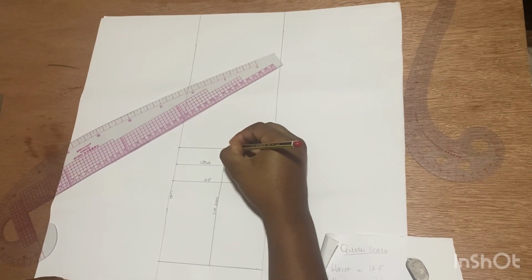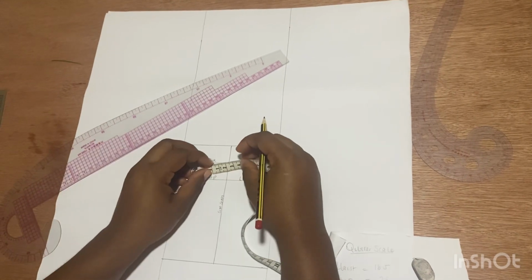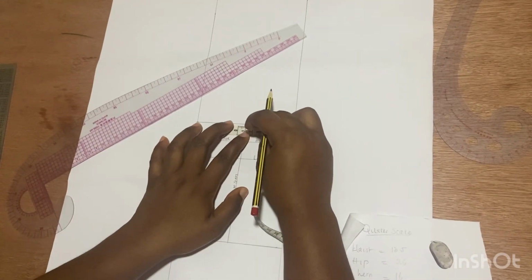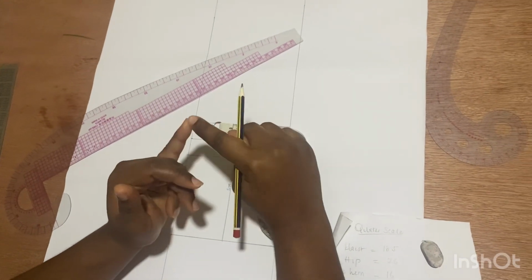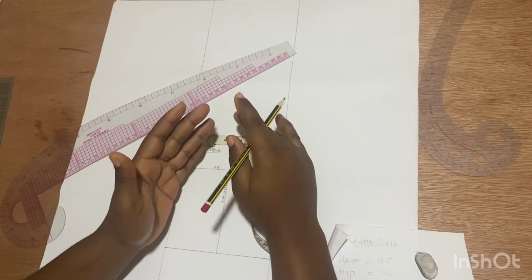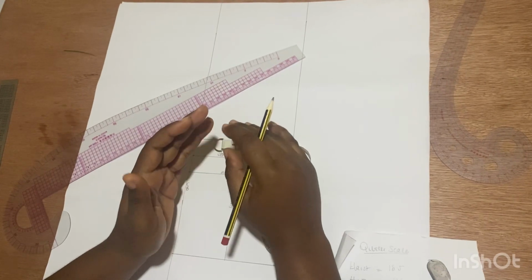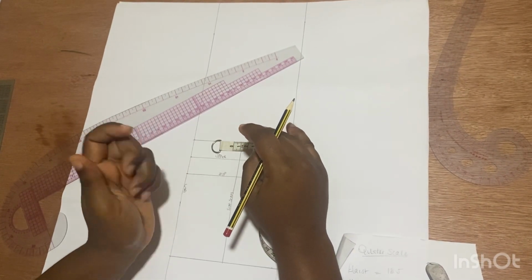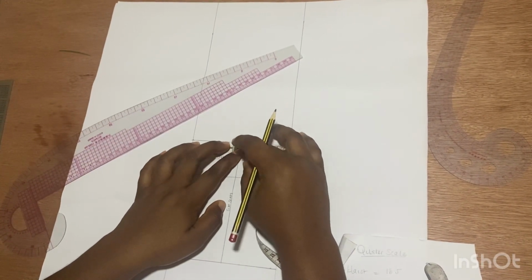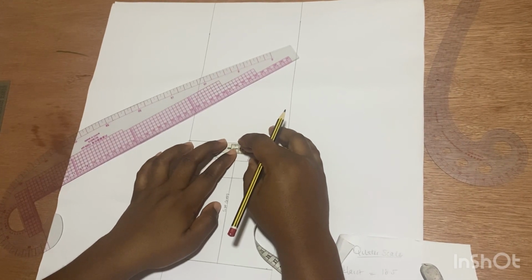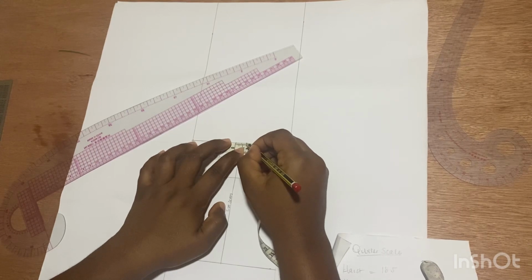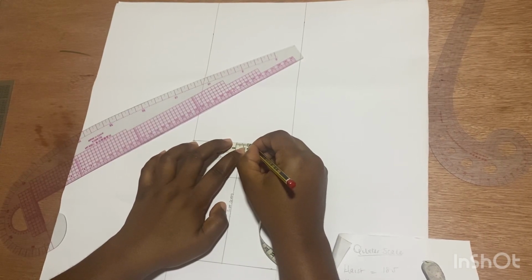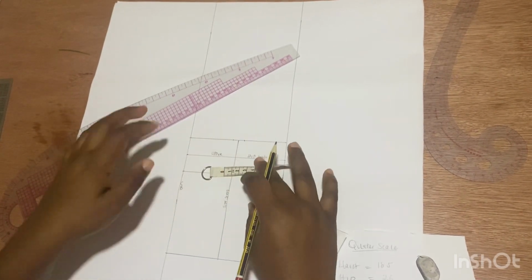So the next step is at the side seam, you take in 0.75. Remember for full scale you have 3 cm on either side. So half scale is half of the 3 cm, which is 1.5. Now quarter scale is going to be 0.75, which is half of 1.5. So we have 0.75 here, 0.75 here on either side.